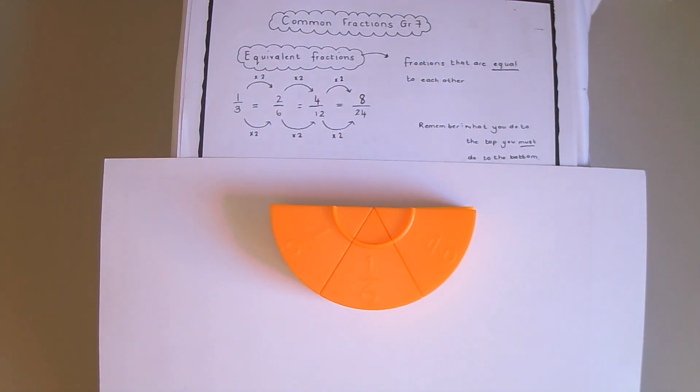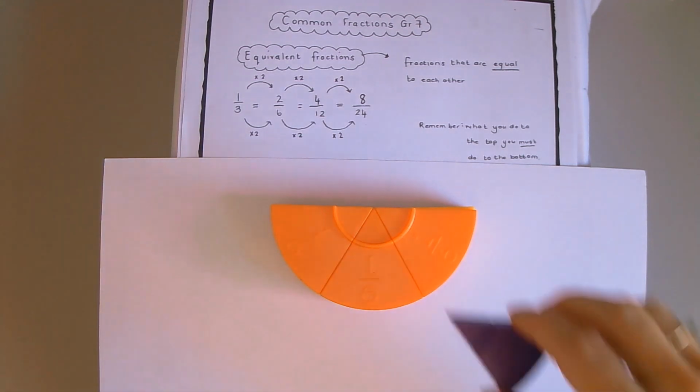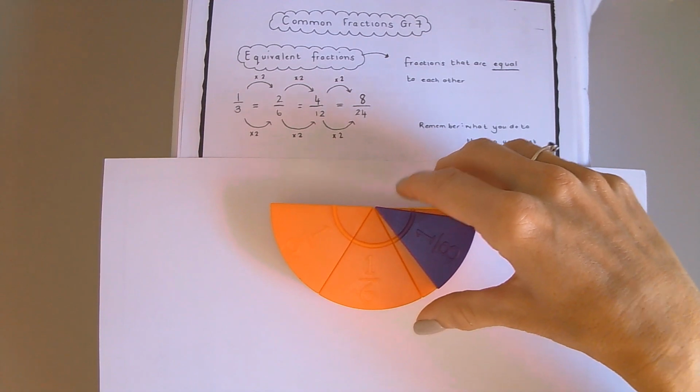So it doesn't matter what number you times by, whether it's 2 or 4 or 6 or 10, it doesn't matter. You will still get the same answer as long as you times top and bottom by the same number. And I just want to show you one more, just so you can trust me on this. If I times half, 1 over 2, by 4, 1 times 4 is 4, and 2 times 4 is 8.